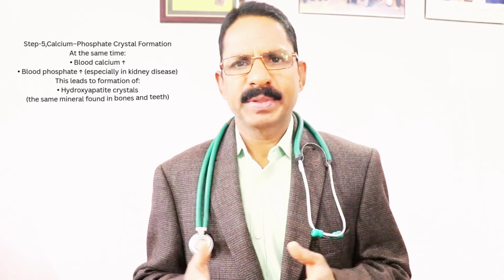Step number 4, activation of bone-related genes. Once the vascular smooth muscle cells transform, they start expressing bone-related proteins such as RUNX2, the master bone transcription factor, osteocalcin, osteopontin, alkaline phosphatase, and bone morphogenetic proteins BMP2 and BMP4. These proteins do not belong to arteries, but they now behave like bone tissue inside the arteries once the calcification is developed.